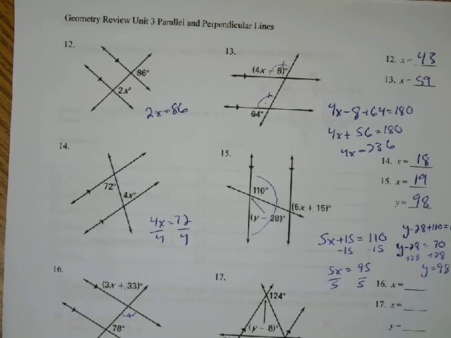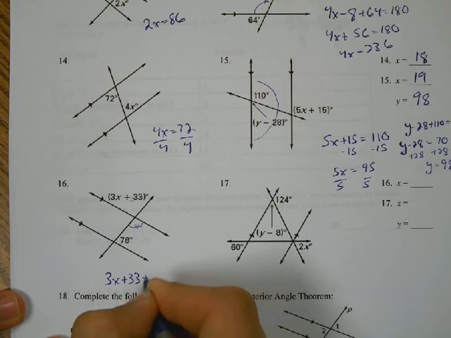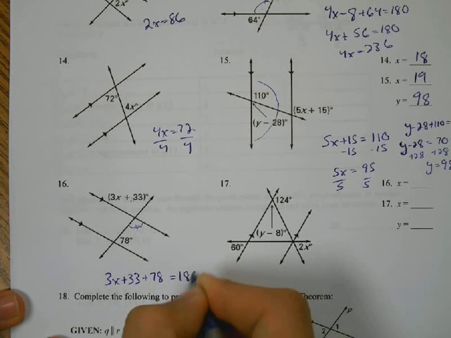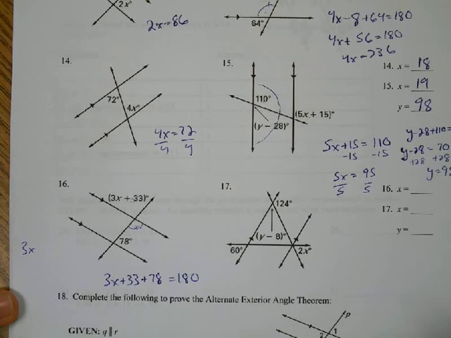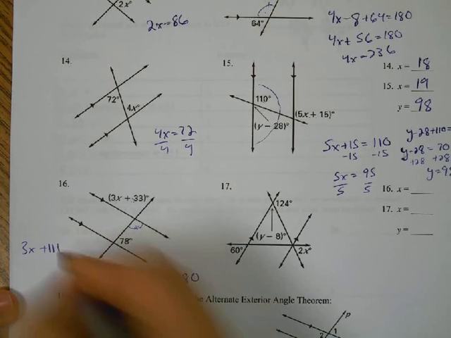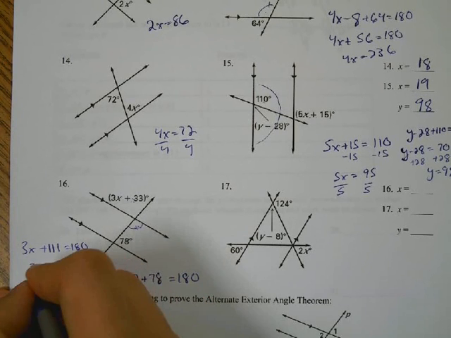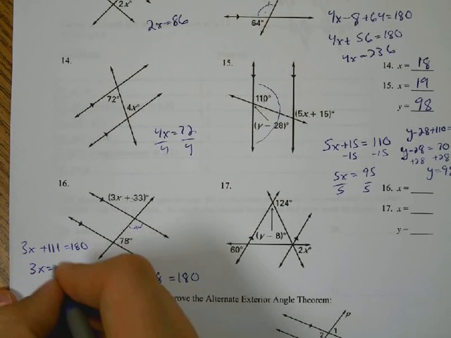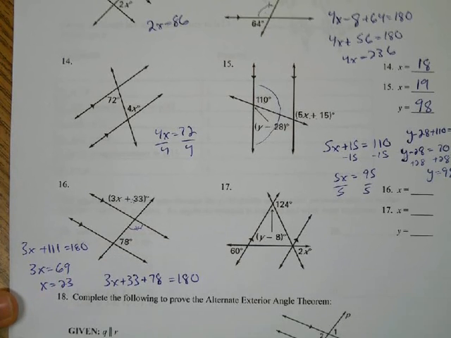So I'm going to grab 3x plus 33. I'm going to add 78 to it, and the total is going to be 180. So to simplify, I've got 3x plus 111 is equal to 180. Subtract the 111 off, I'm going to get 3x is equal to 69. So x is going to be equal to 23. Take it, put it in the box.